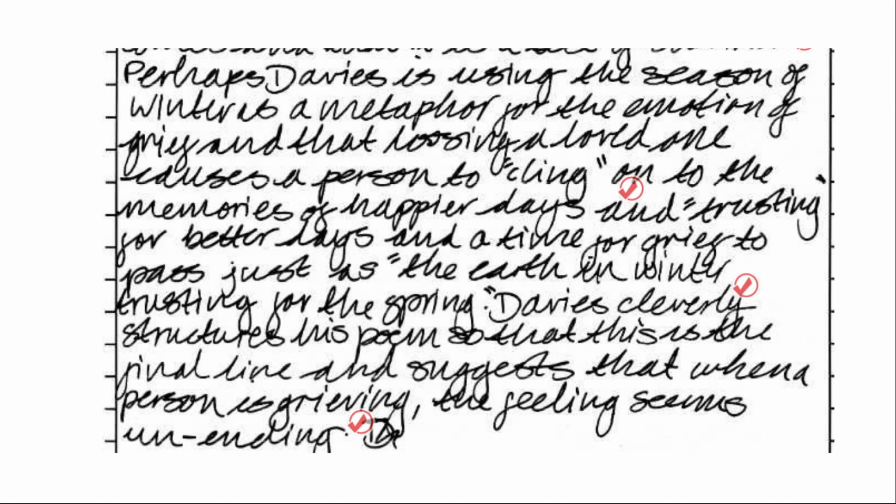It's not my initial interpretation personally. I don't read the poem and think, oh, this is grief. But she's actually really convinced me because she's come up with some really nicely embedded quotations, and she's linked it to that final line as well. And that idea that when you are grieving, it feels like it's never going to end, but you have to kind of trust that it does.